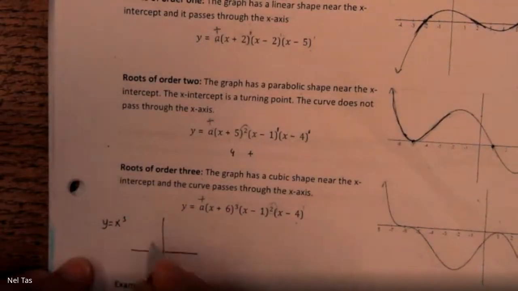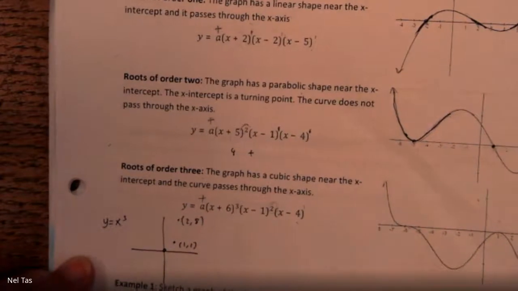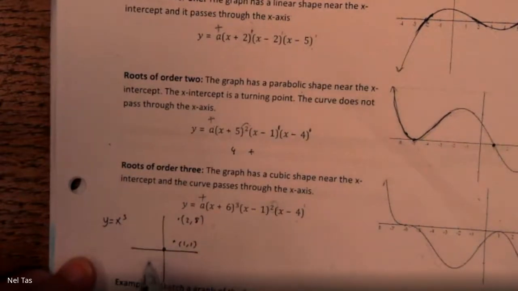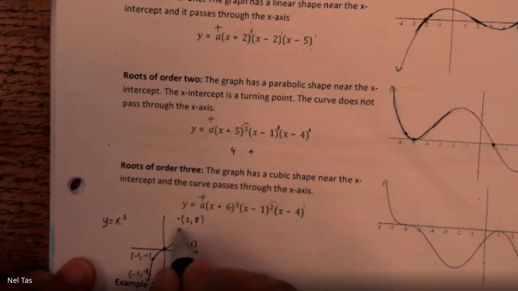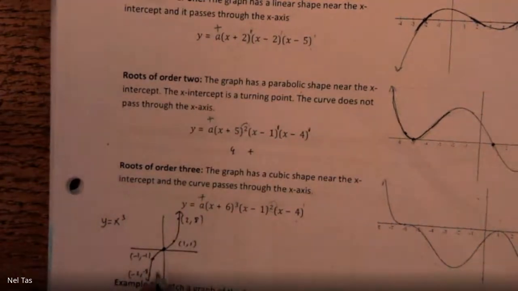So when x is 0, y is 0. When x is 1, y is 1. When x is 2, y is 8. And when x is negative 1, y is negative 1. When x is negative 2, y is negative 8. If you sketch this, this is what you get.